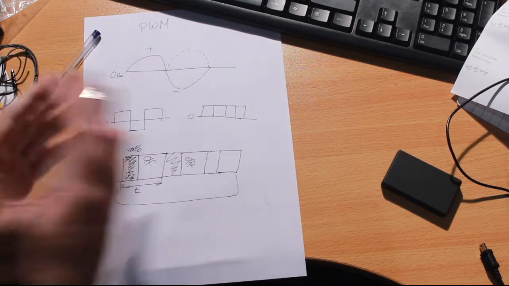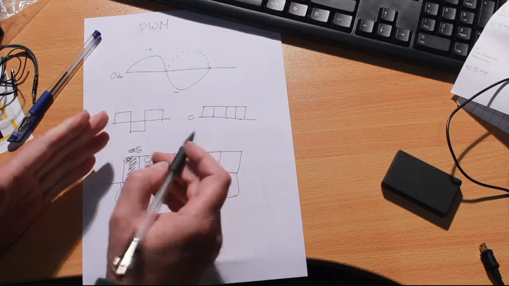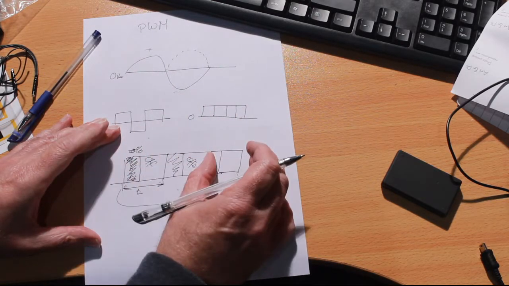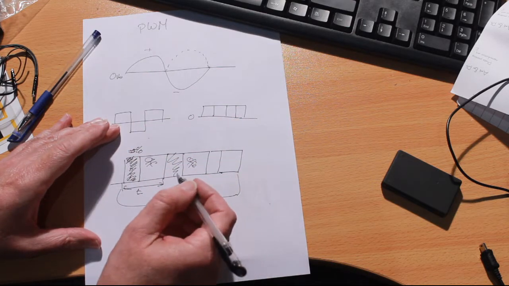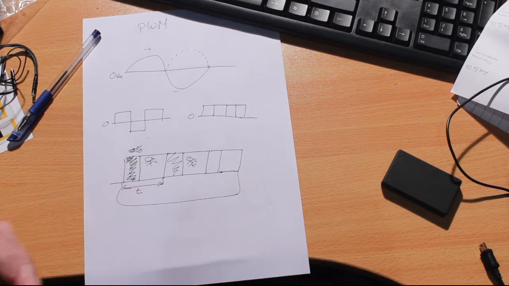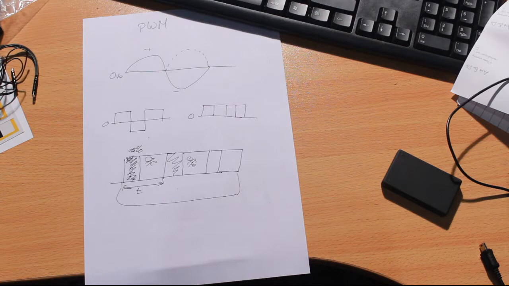And that's the average over that whole time, although it's not all bunched up at one end and then off, because that would show flicker. Because of the high frequency, it doesn't. That's how we dim LEDs. We also use it with DC motor control and lots of other fun things that are certainly going to turn up, I suspect, as we continue our journey with Arduino.